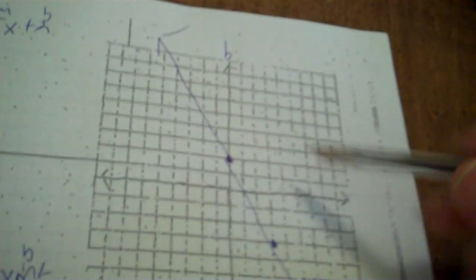Any x, y line, again, yeah. Sorry, I was about to say something that wasn't going to make any sense.